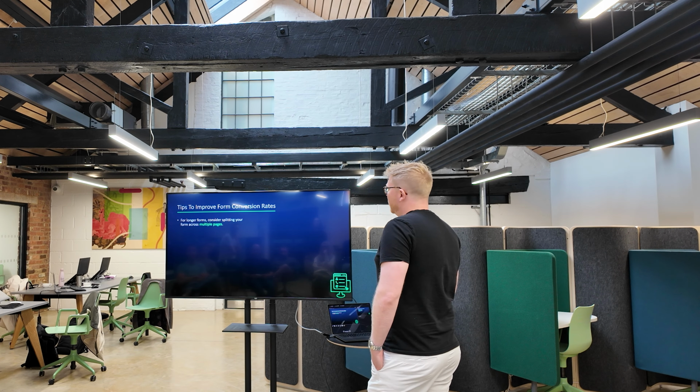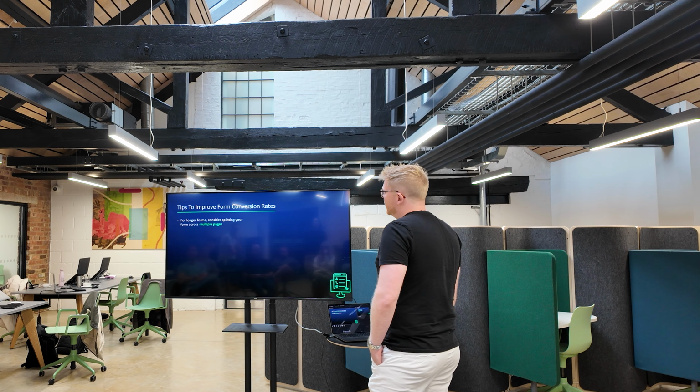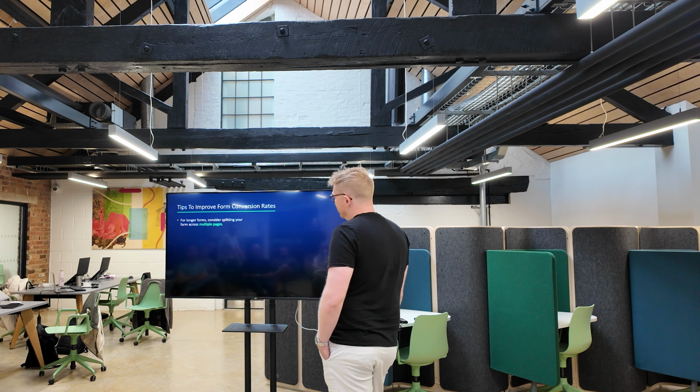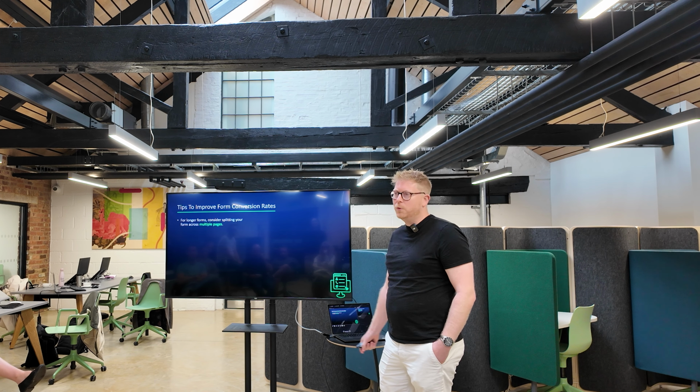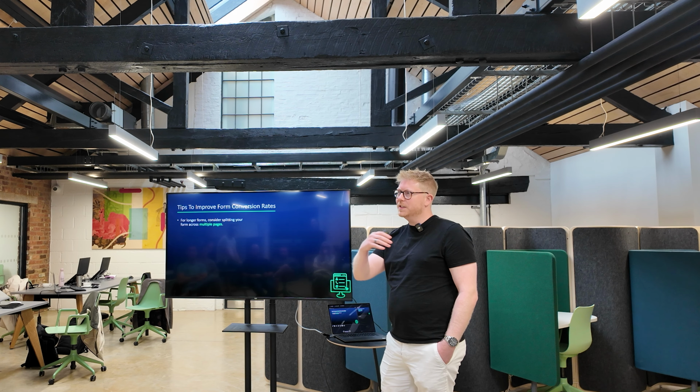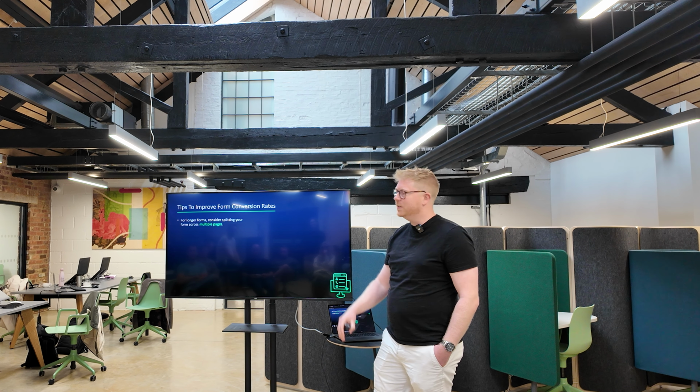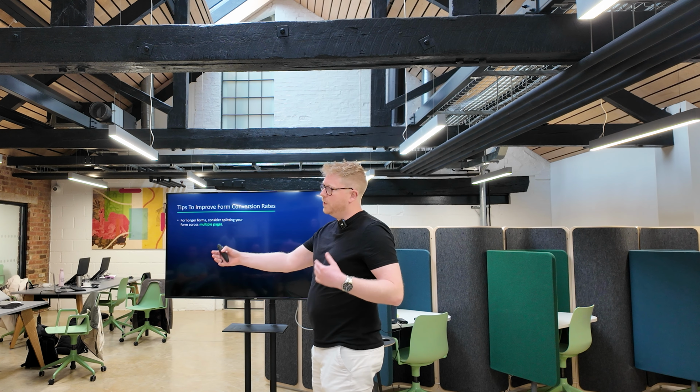Tips to improve form conversion rates. So for longer forms, consider splitting your forms across multiple pages. There's a plugin for WordPress called Typeform. You fill in the first question, then it takes you to the next question, then the next question. So the person doesn't open up the screen and feel overwhelmed by this big list of things that they need to fill out.